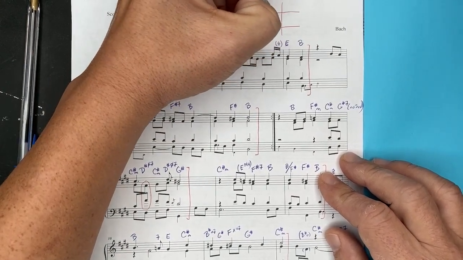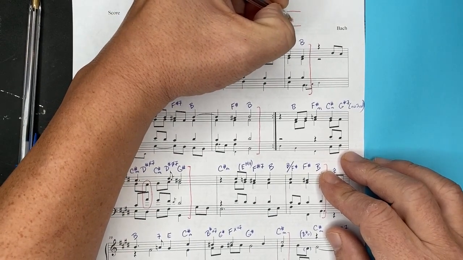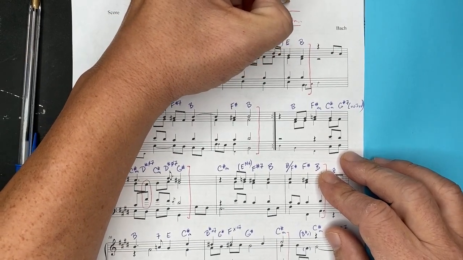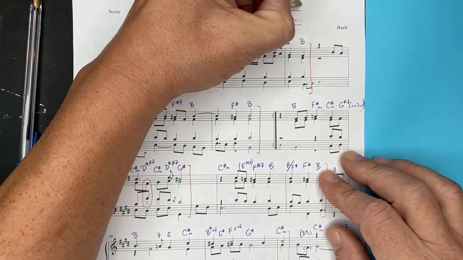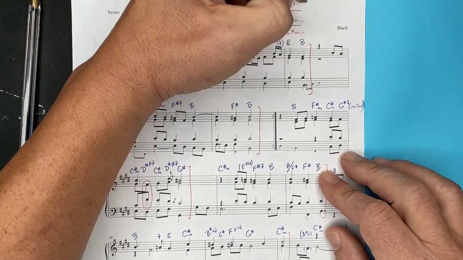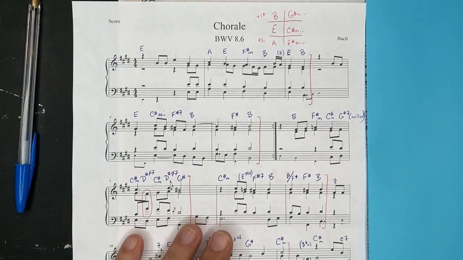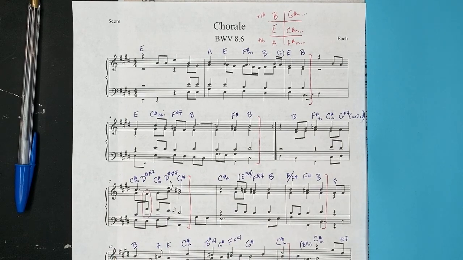So that will be B, and that will be A. And then your relative minors are important: C sharp minor, G sharp minor, and F sharp minor. Now, we won't necessarily visit all these keys, but these are the first places that most of the composers from the common practice period would look to before they go out further.